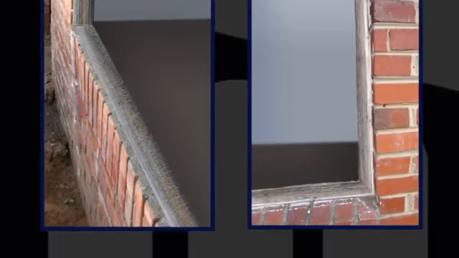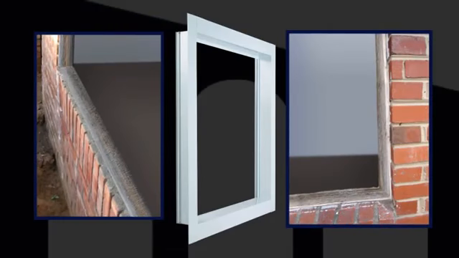Subframes are typically considered for openings that have a flat anchoring area on all four sides in which the subframe can be installed. Irregular openings, or openings that require covering over existing window frames, should consider our panning system.